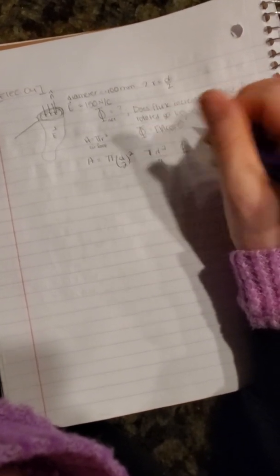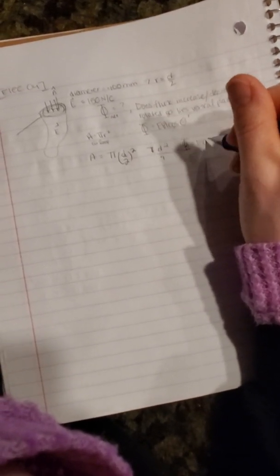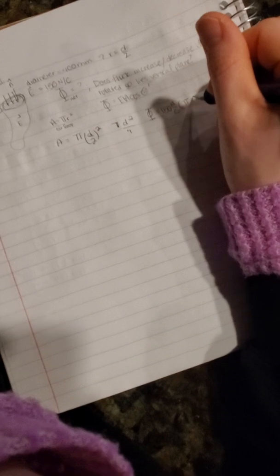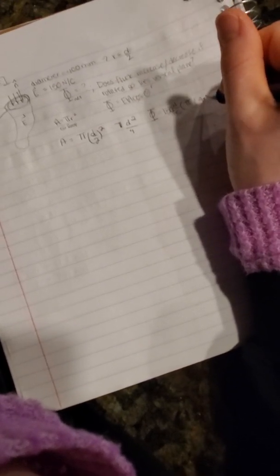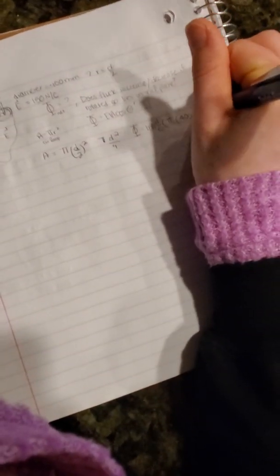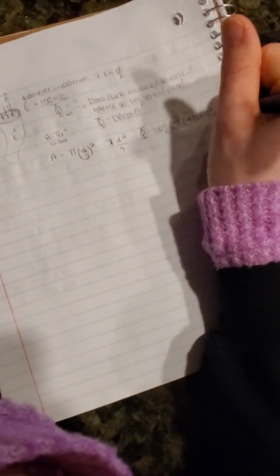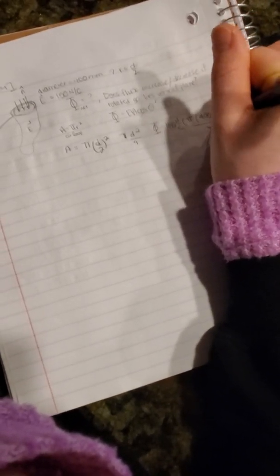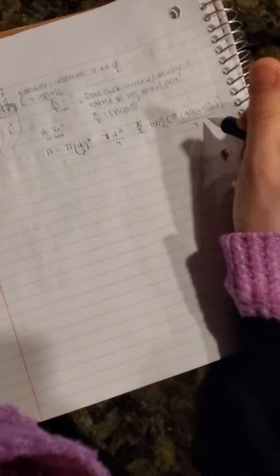So we're going to take the electric field, which is 150 newtons per coulomb, and multiply it by pi times 400 times 10 to the negative 3 meters, squared, divided by 4. And that is our electric flux.